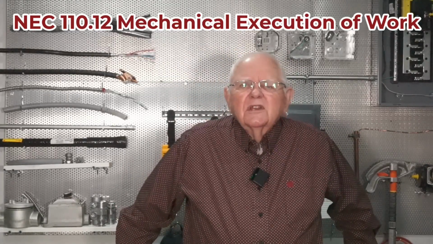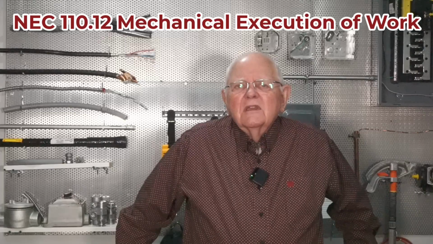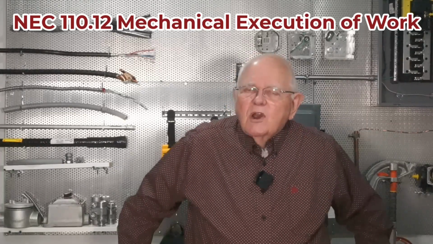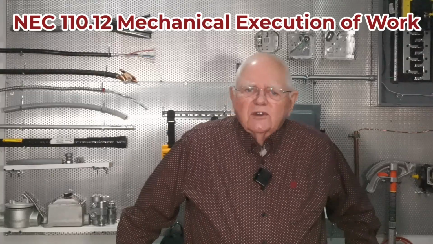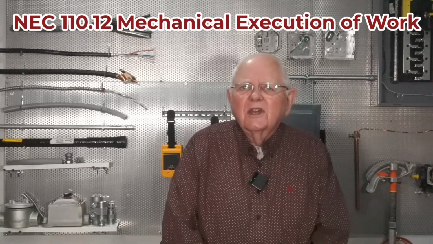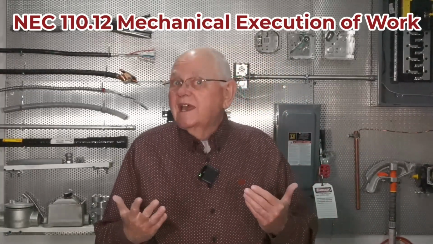Vacuum it out, whatever you need to do. Get a cloth, wipe it down. Of course, it's all de-energized once you've been wiring in there, right? And go ahead and make it look good. Make sure that you don't have any tie wraps laying around, something like that. Make sure you get all your tools out of there.